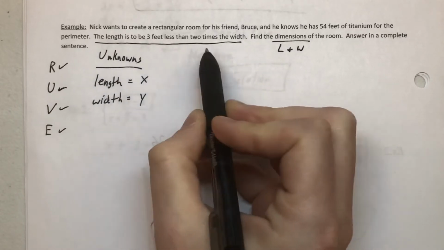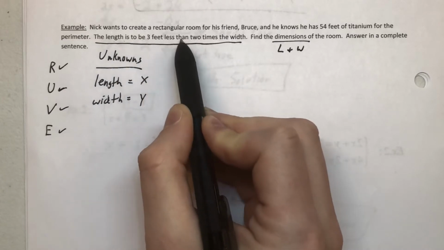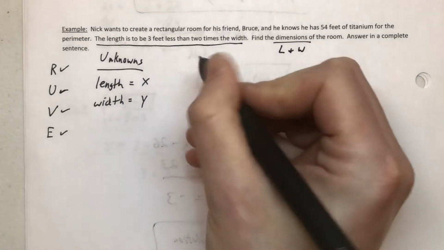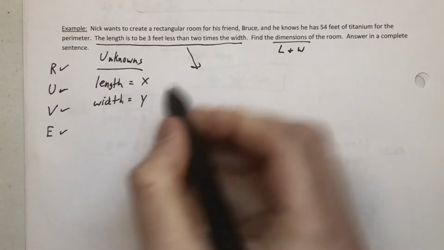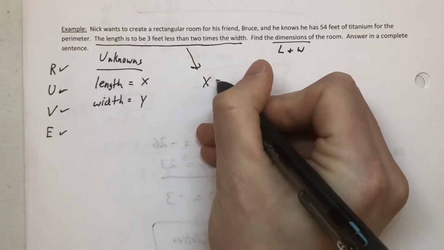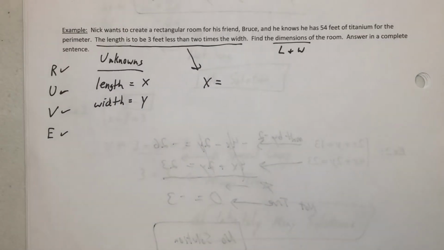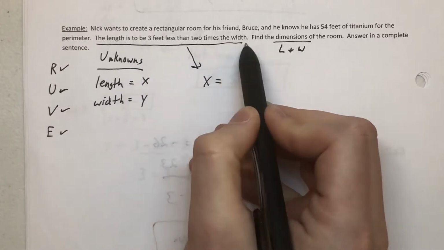Cut out just a couple extra words in there, and it says the length is 3 less than 2 times the width. So to translate that, when I see the phrase the length, that's what I'm calling X. So the length is, we've always learned that "is" stands for our equal sign. Now this was a little tricky phrase. 3 less than 2 times the width.